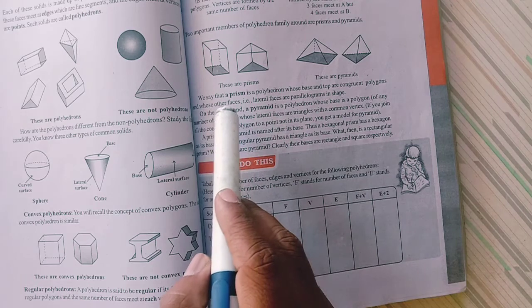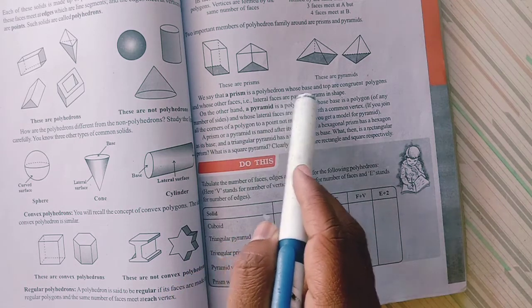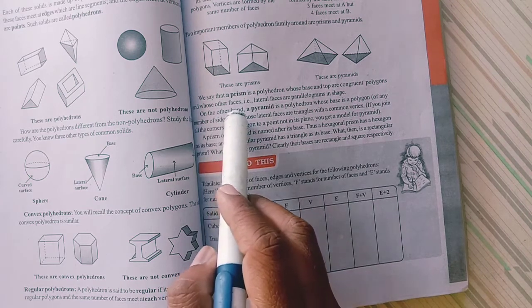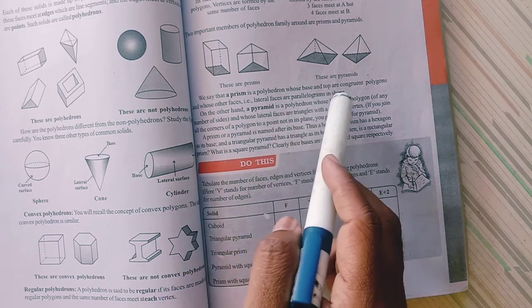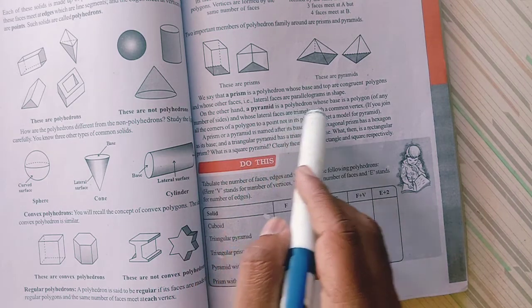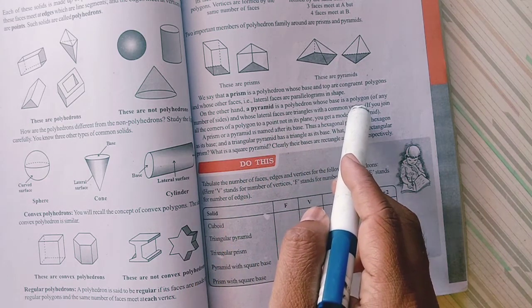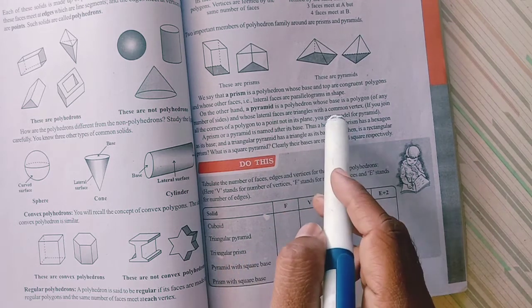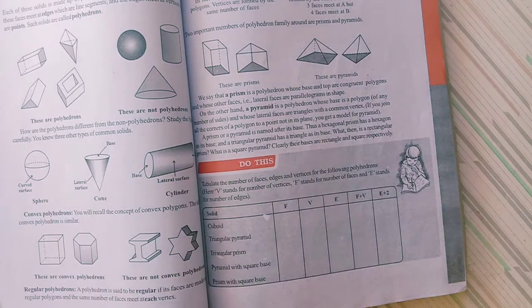So a prism is a polyhedron whose base and top are congruent polygons and whose other faces, the lateral faces, are parallelograms in shape. On the other hand, a pyramid is a polyhedron whose base is a polygon and whose lateral faces are triangles joined at a common vertex.